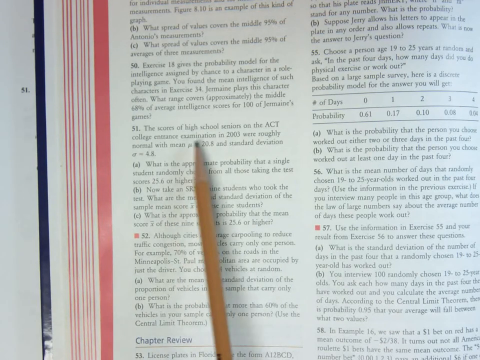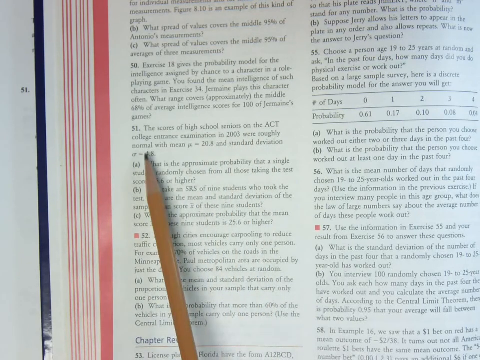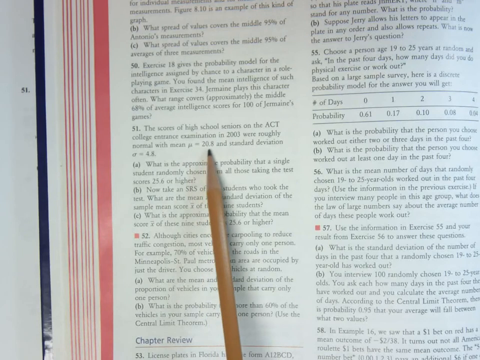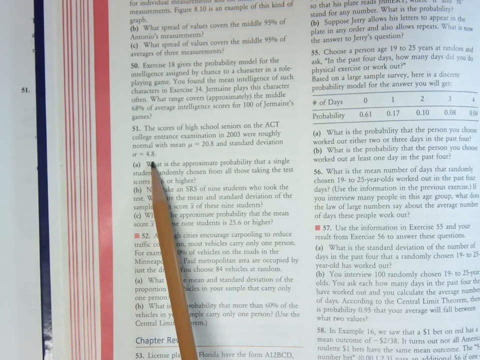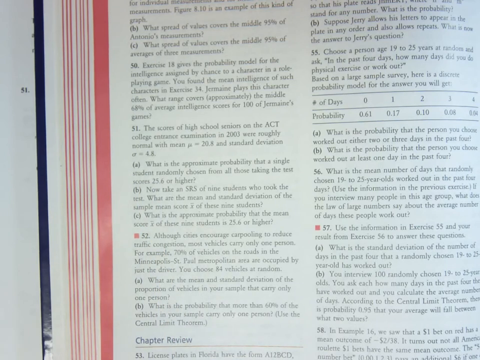The scores on a high school senior's ACT college entrance exam in 2003 were roughly normal with a mean of 20.8 and a standard deviation of 4.8. In this problem, we are going to find the approximate probability that a single student randomly chosen from all those taking the test scores a 25.6 or higher.